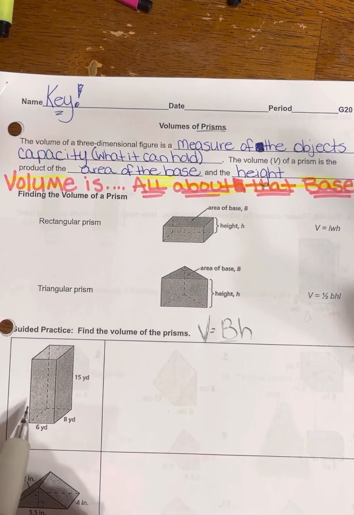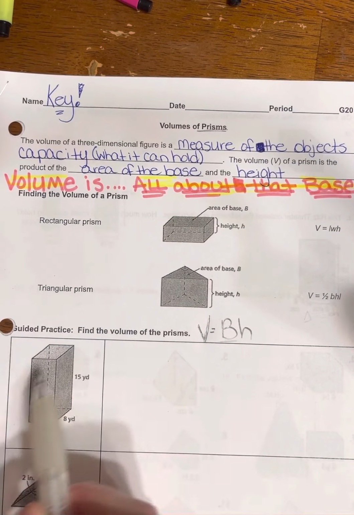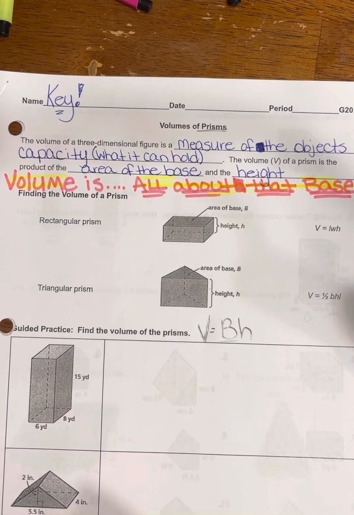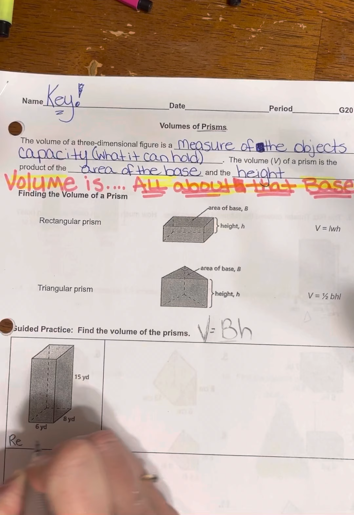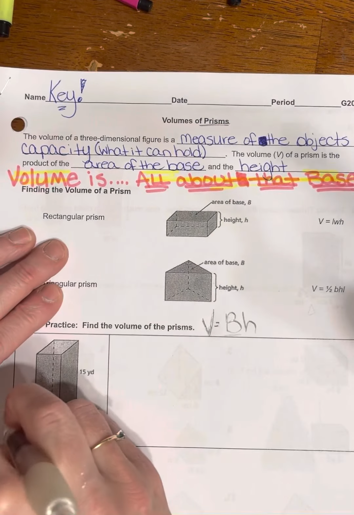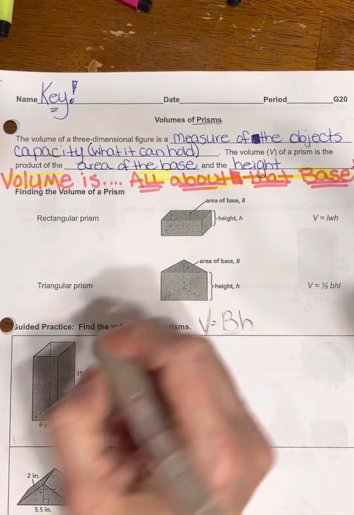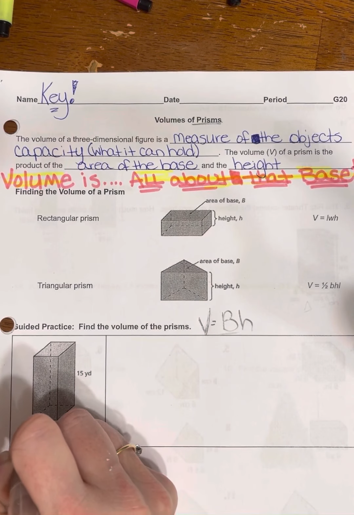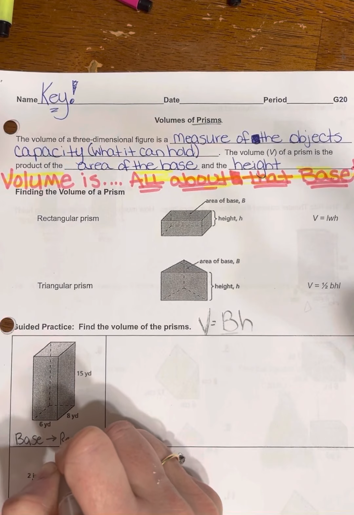All right, so looking at this first one. The first thing we're going to do is identify what we are finding the volume of. And we're finding the volume of a rectangular prism. Well, we know that's a rectangular prism. What we want to know is what is big B. So big B here, our base here is a rectangle.